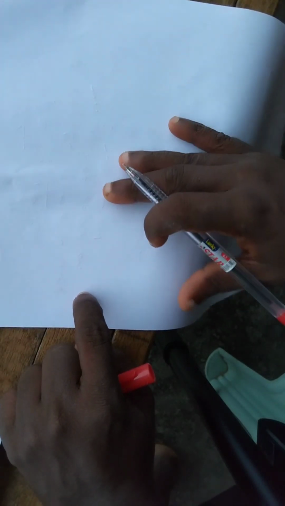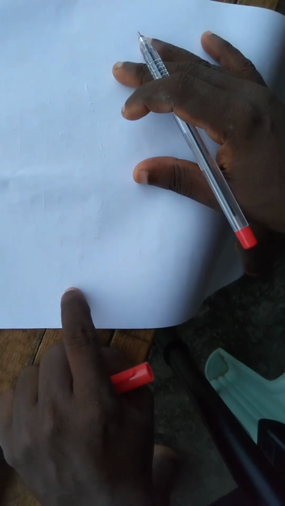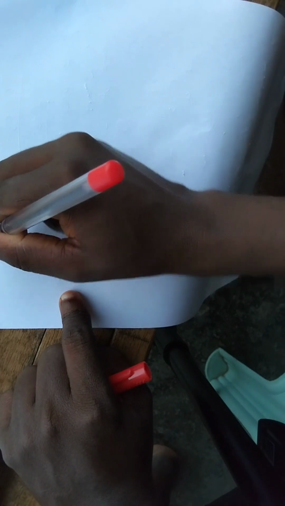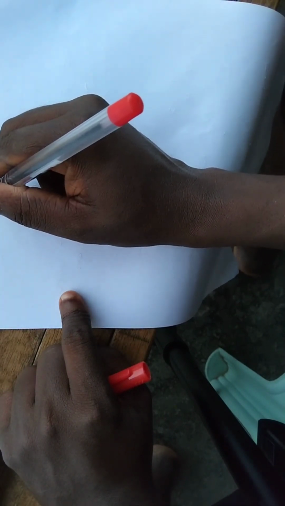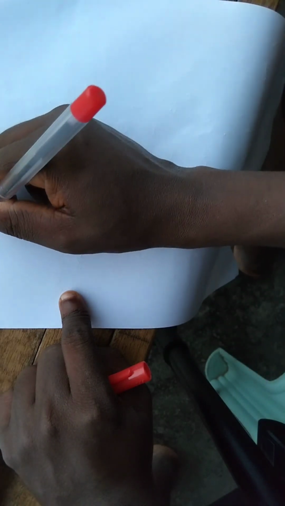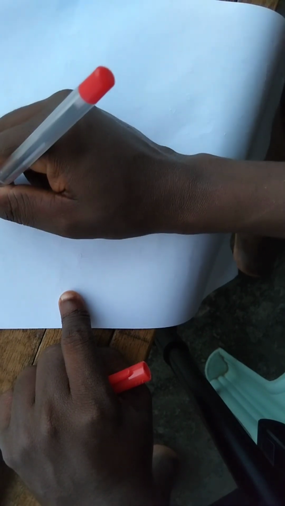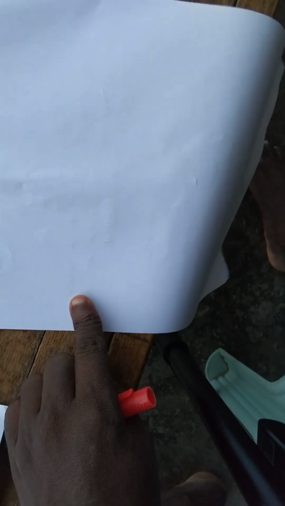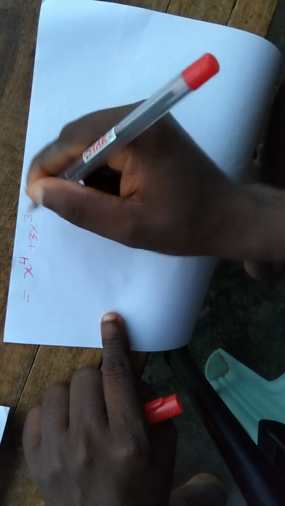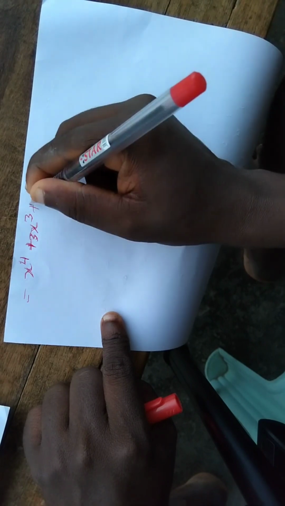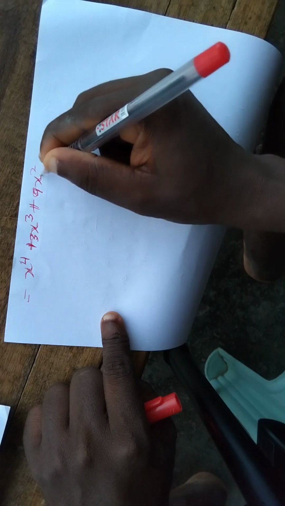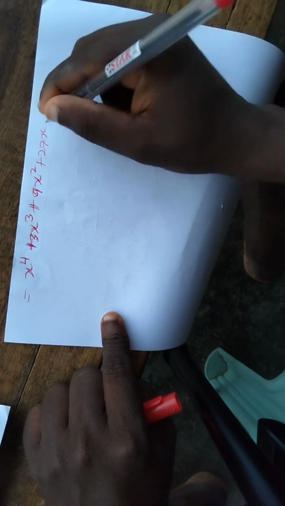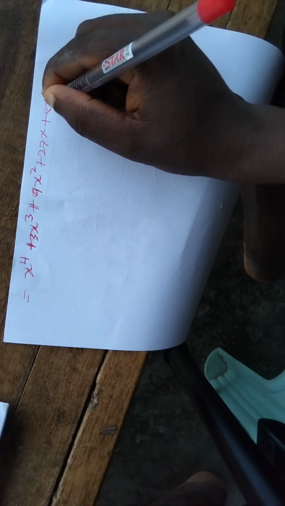We'll continue. So here becomes x raised to power 4 plus 3x raised to power 3 plus 9x raised to power 2 plus 27x plus 81.